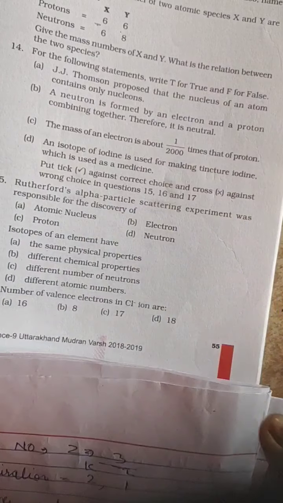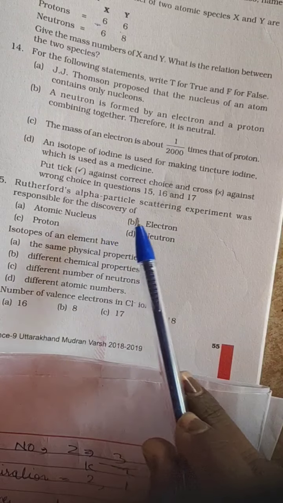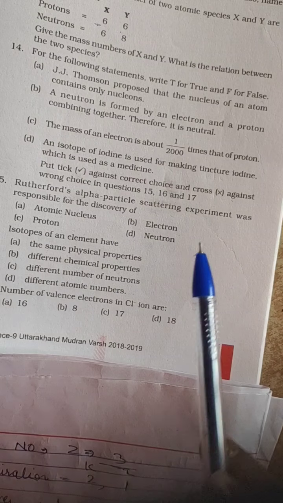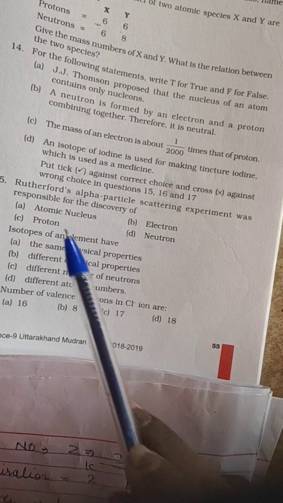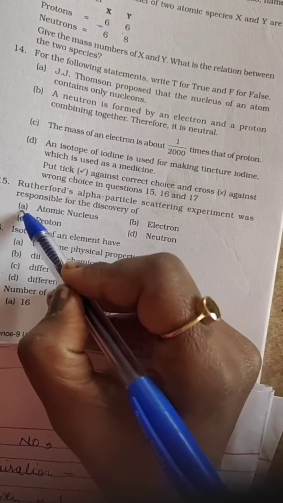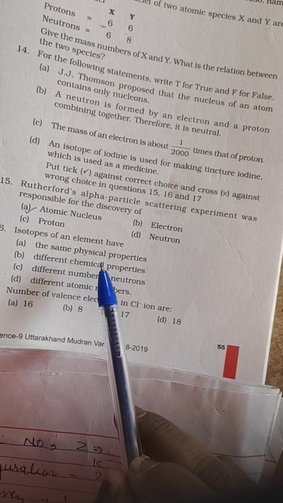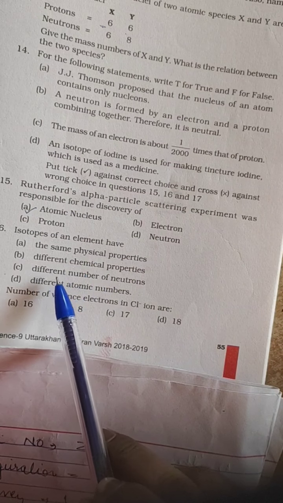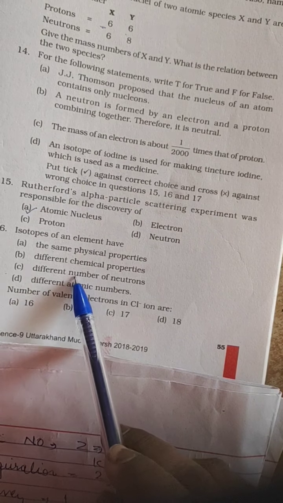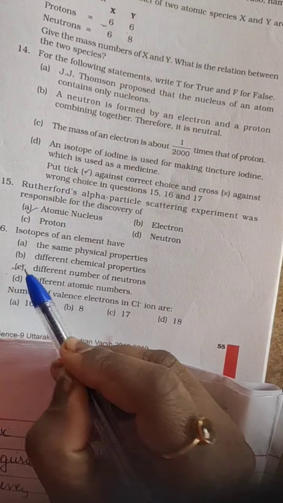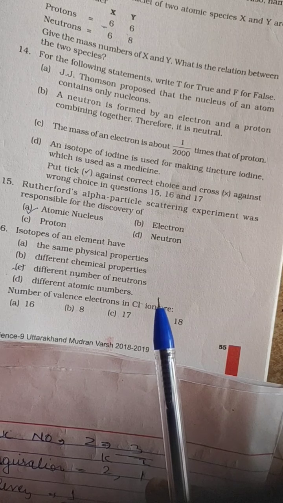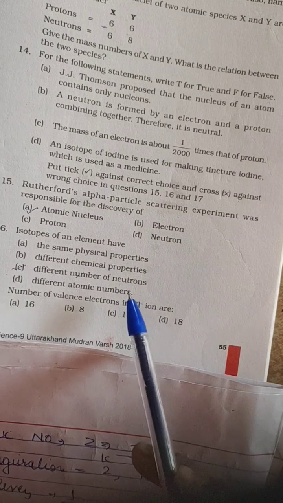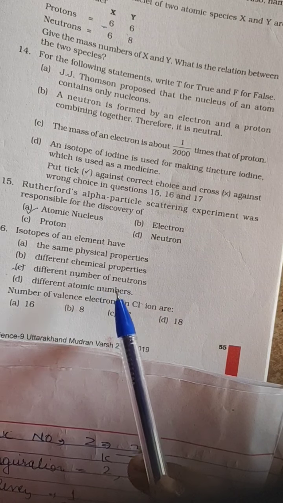Next is Rutherford's alpha particle scattering experiment, which was responsible for the discovery of the atomic nucleus. Then, isotopes of an element have different numbers of neutrons. Isotopes depend upon the mass number, and the number of protons is always the same in an atom. Only the neutrons differ. So that is the different number of neutrons.